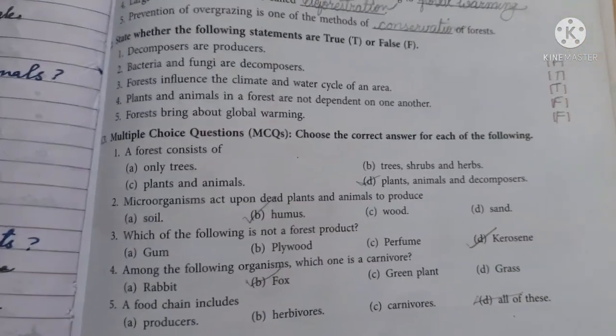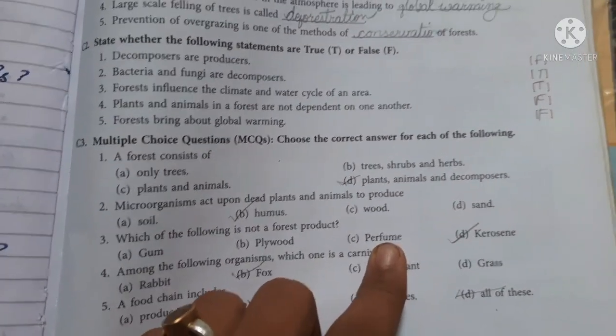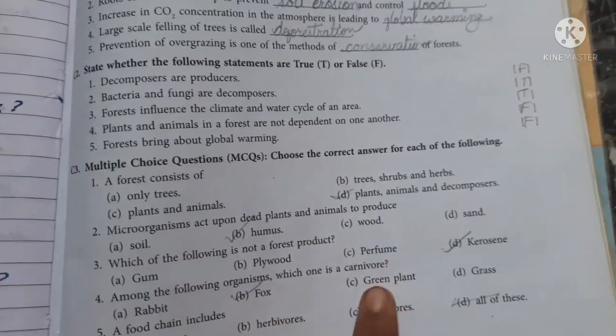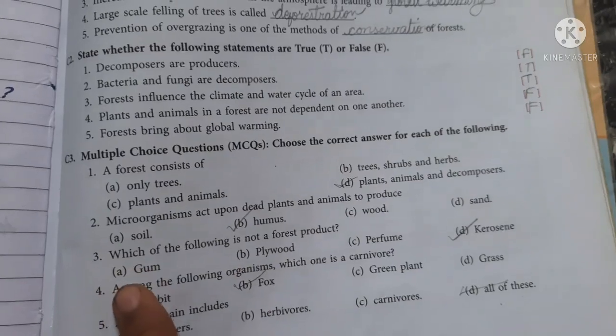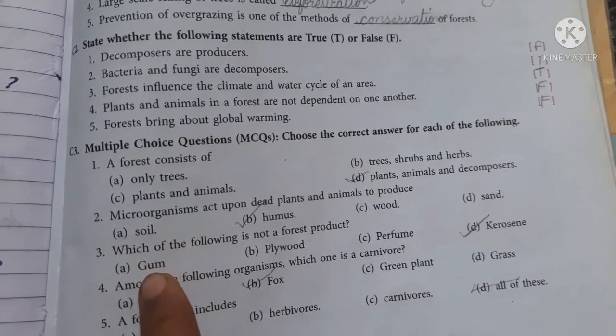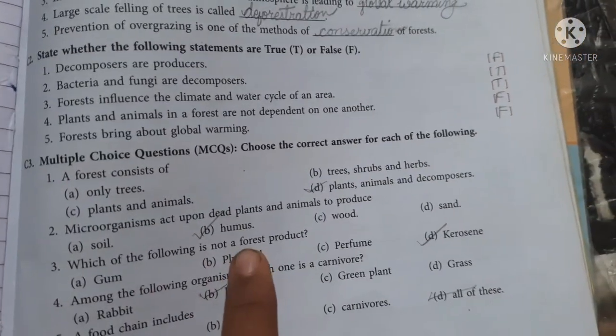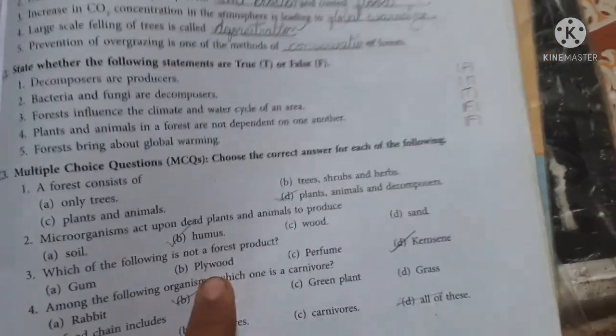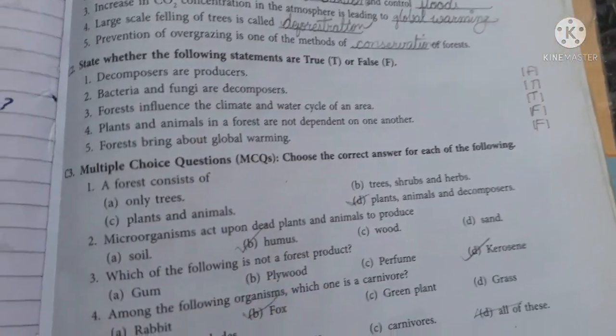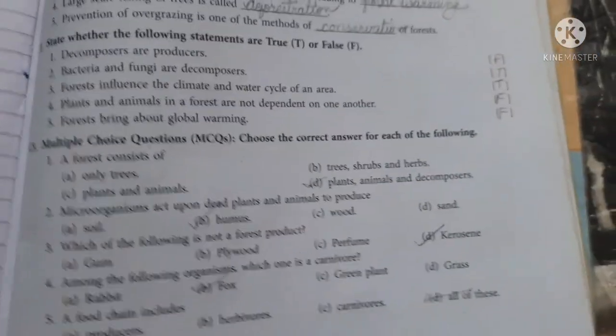So you must understand. Perfume also comes from some types of flowers like rose, champa, mogra, etc. Gum comes from latex or the rubber plant. Plywood comes from lightweight trees like willow, poplar, etc.